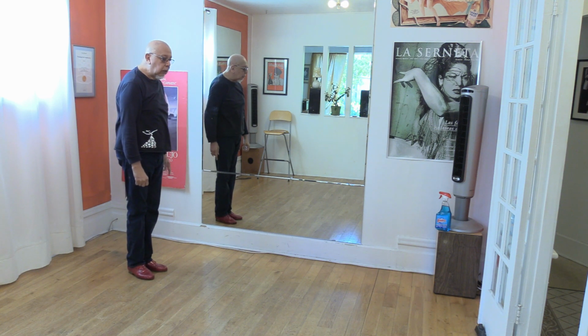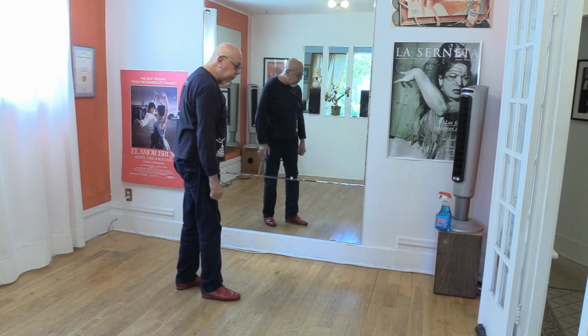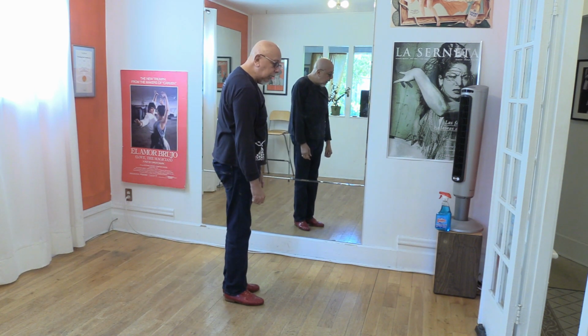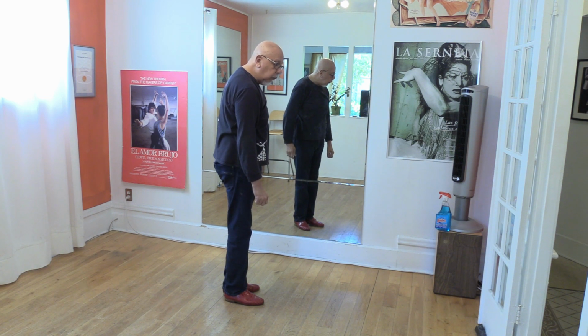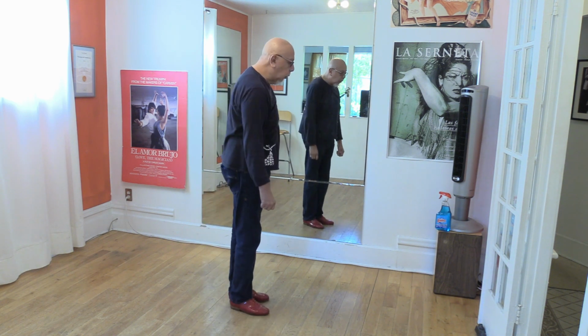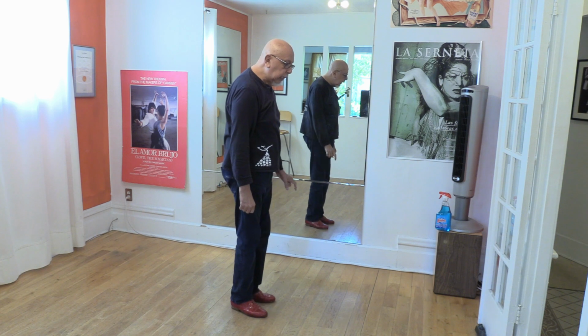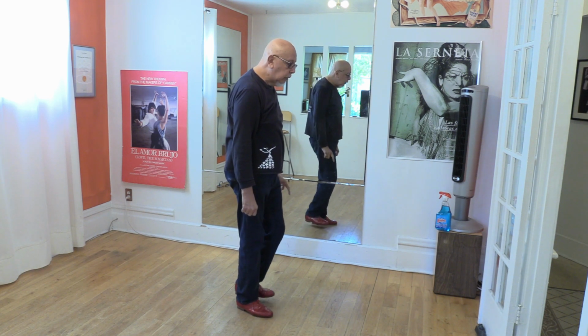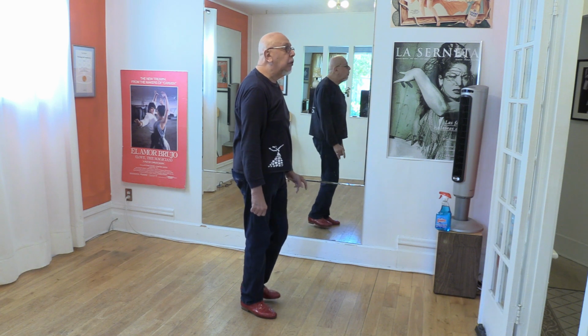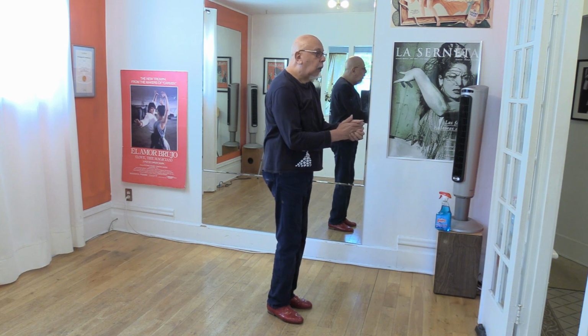Now this is followed by what I call a step-slide combination. It starts step, slide, step, slide, step, slide, step, slide. You do that 6 times, and then you're going to walk around 4 counts starting on the right foot. 1, 2, 3, 4. And then the very last section are what I call step touch, starting on the right foot. Step, touch, step, touch, step, touch, step, touch, step, touch, step, touch. 1, 2, 3, 4, 5, clap. 1, 2.